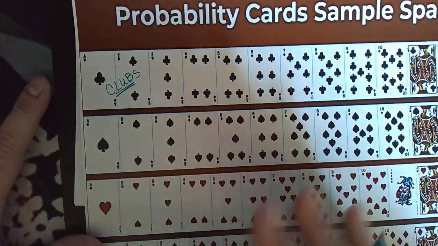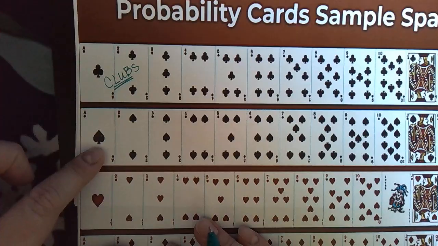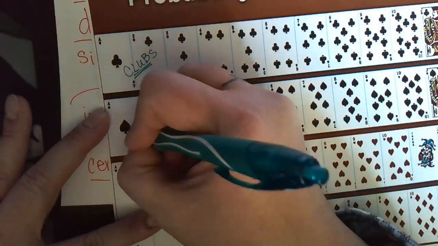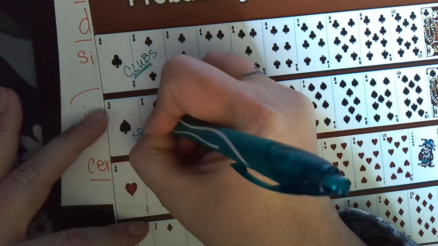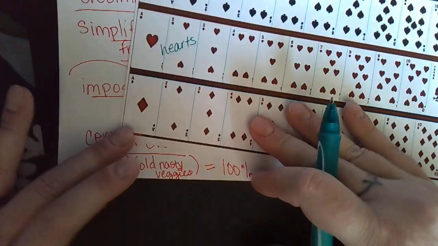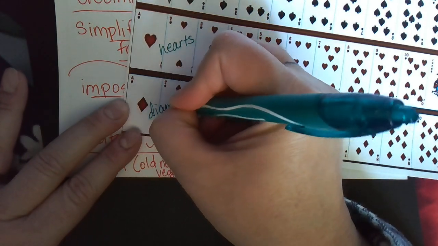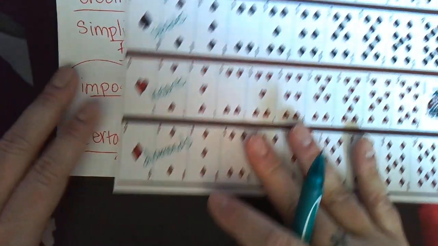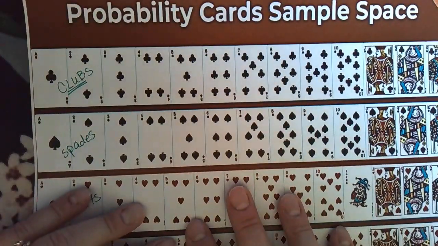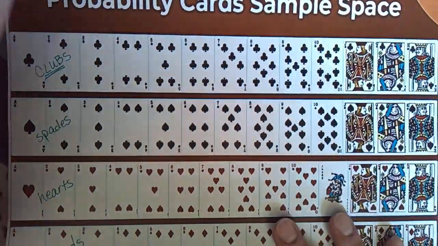Yeah, they kind of look like a clover, like a leaf. These pointy looking upside down heart things, those are called spades. Then of course we have hearts, and we have diamonds. The red ones are easy to remember. The black ones I always have trouble with. Okay, and then we have number cards, and then we have face cards. We already talked about this.